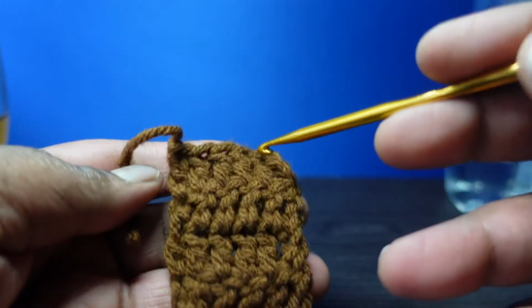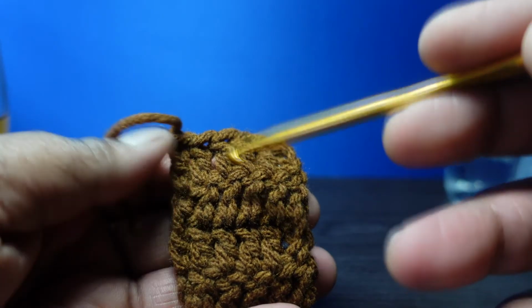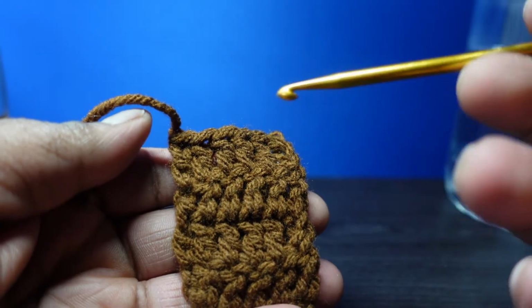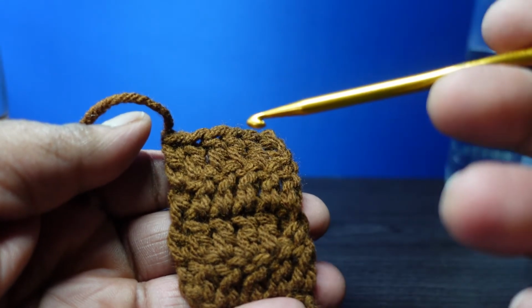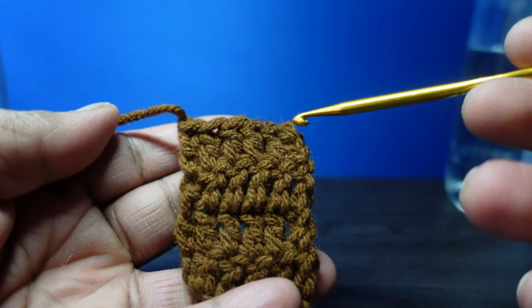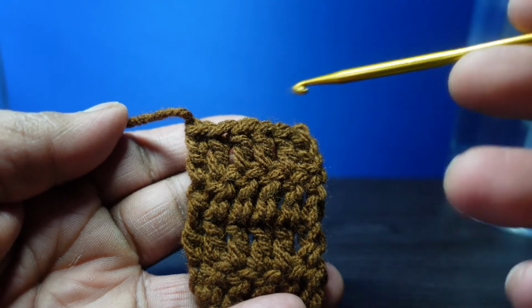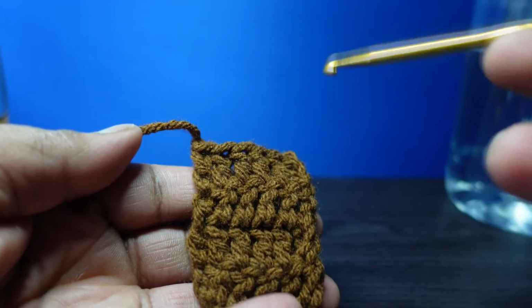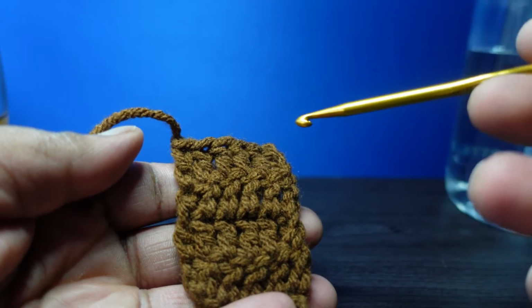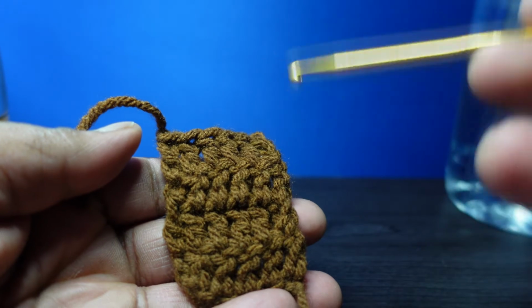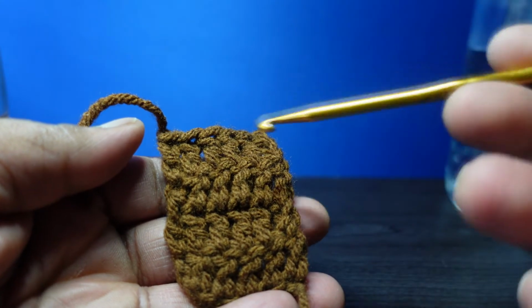Okay, now when you get to rounds, then it's going to be different. Rounds are basically like circular rows, but they can get complicated in certain patterns because you don't chain up, right? You'll just continue crocheting around and around and around. And for those types of things, we often will use stitch markers to hold our place so that we know where the next round is beginning.